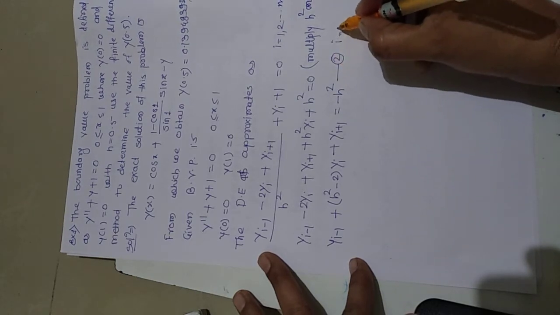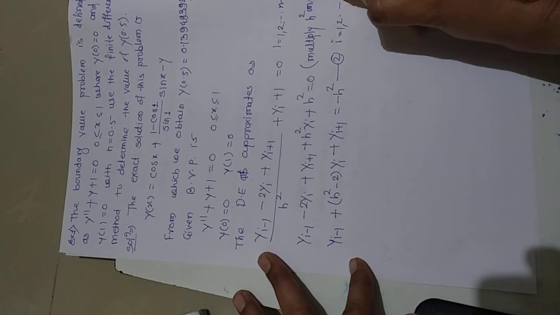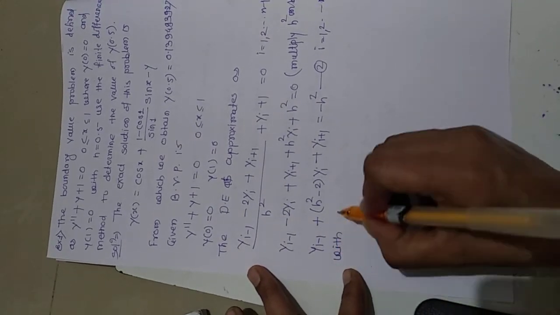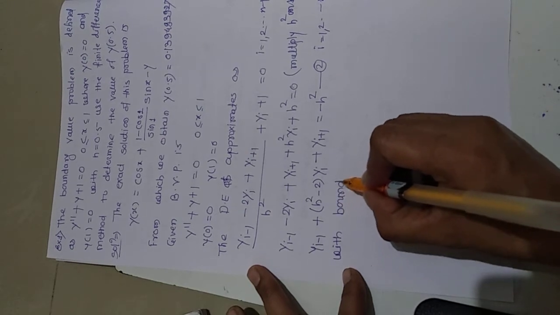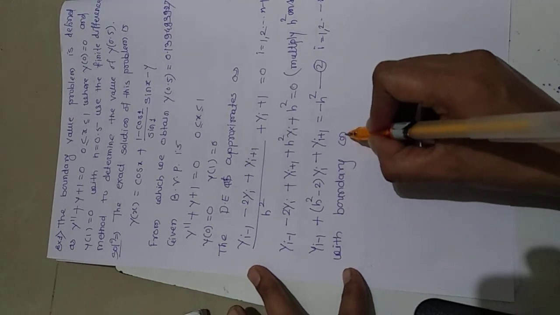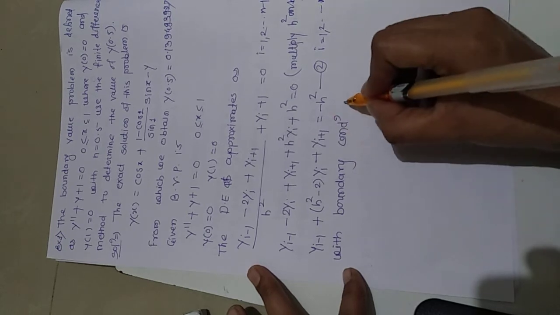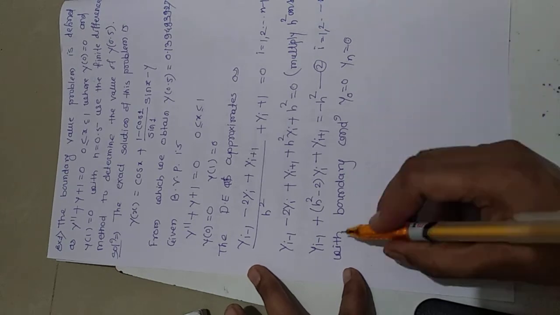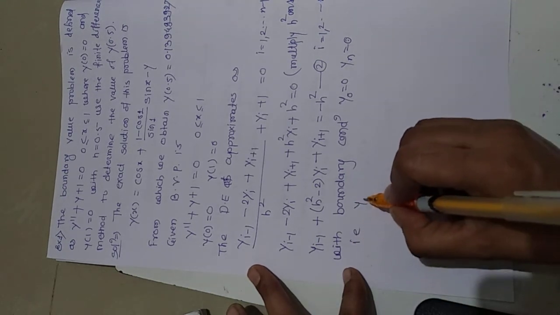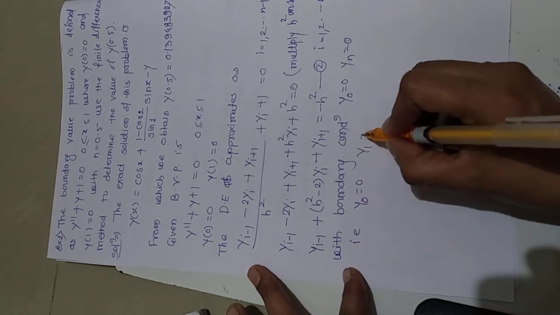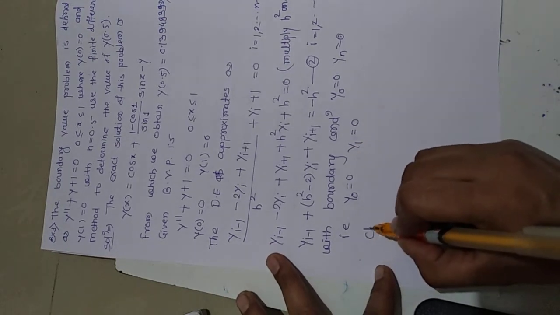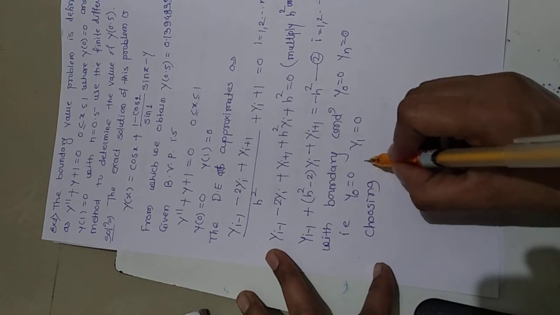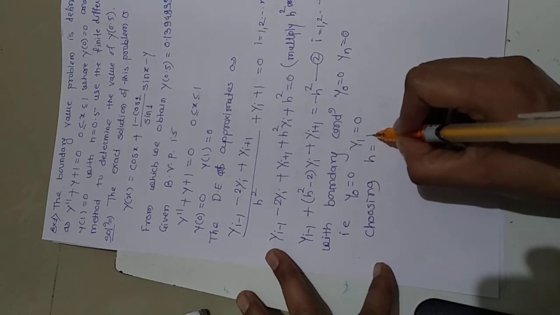Here i = 1 to n - 1. With boundary condition y(0) = 0 and y(n) = 0, that is y0 = 0 and y2 = 0, and choosing h = 1/2.